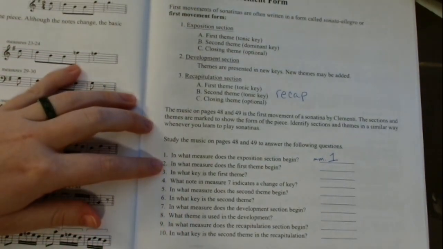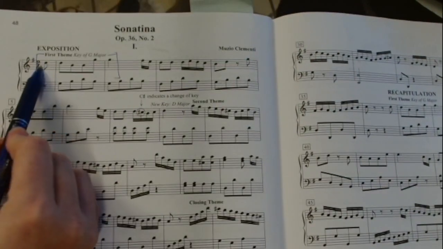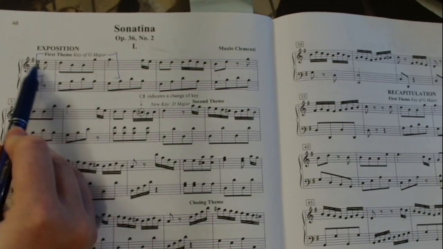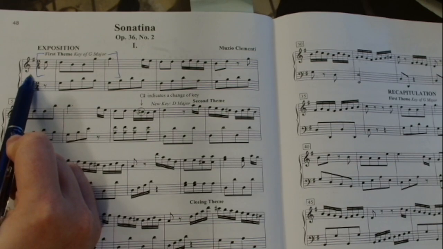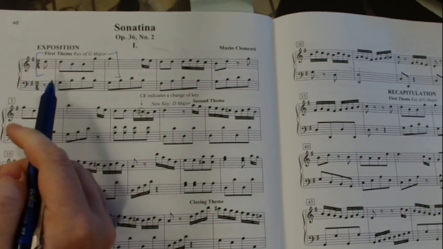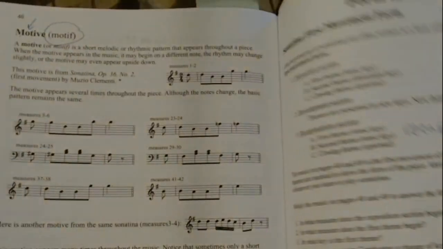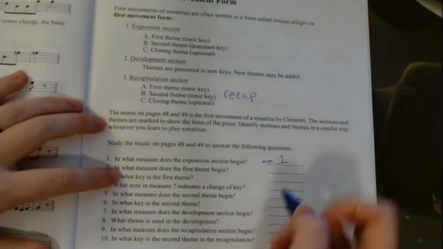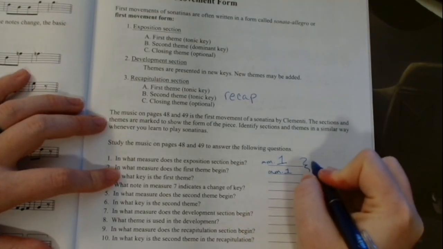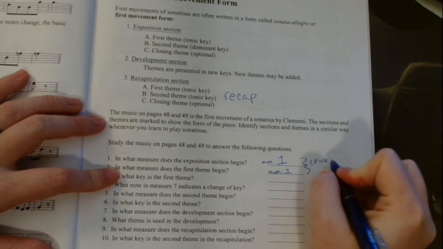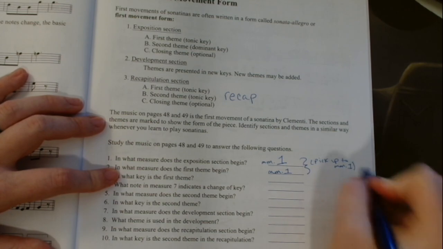Number 2, in what measure does the first theme begin? The first theme begins when the exposition begins, which is also measure 1. Now you can debate that for both these first 2 questions, because this has a pickup, so you could say the pickup into measure 1, but we're just going to say measure 1. I'm going to write in parentheses here, maybe pickup to measure 1, if you want to get real technical about it.